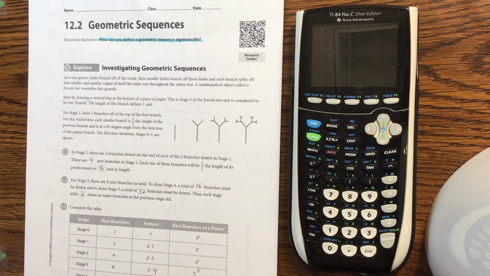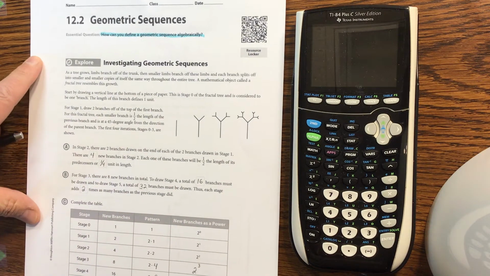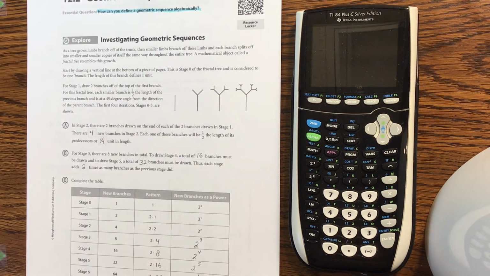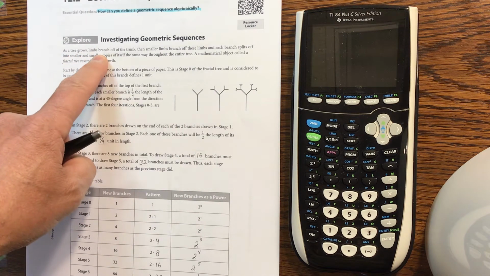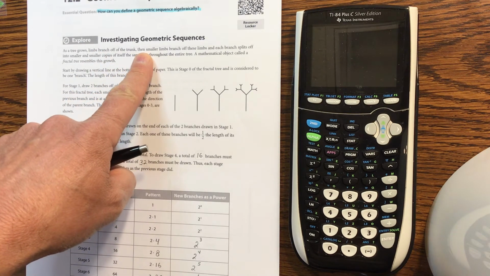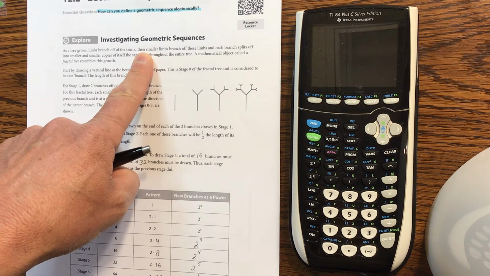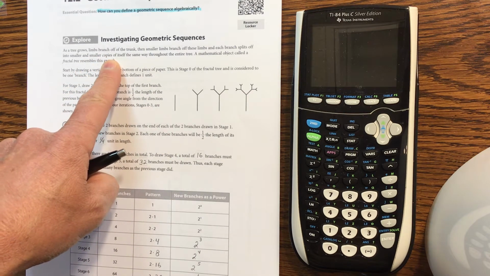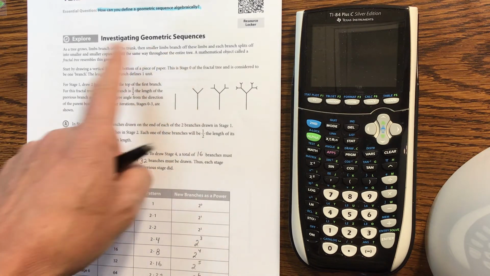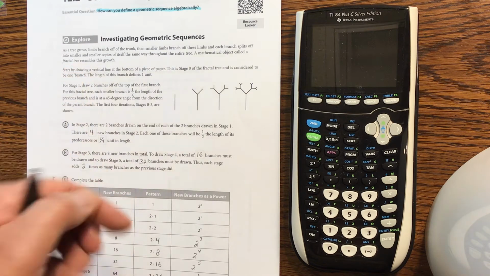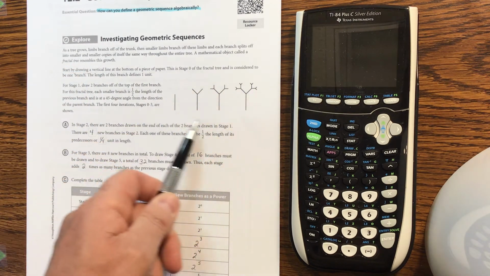All right, A through J is just taking a little bit of time and investigating geometric sequences. Here is our problem. Again, as a tree grows, limbs branch off of the trunk, then smaller limbs branch off these limbs, and each branch splits off into smaller and smaller copies of itself, the same way throughout the entire tree. A mathematical object called a fractal tree represents this growth. So here is a picture of a fractal tree.